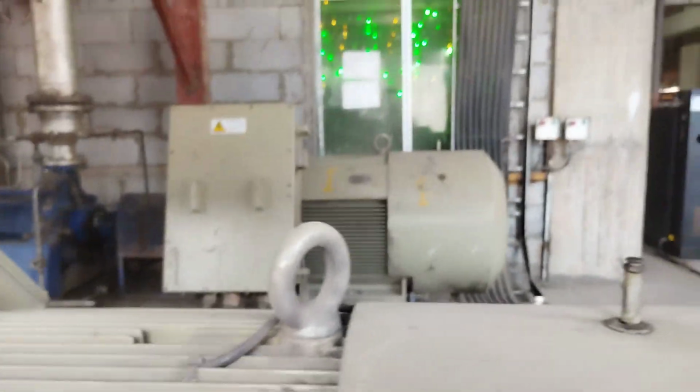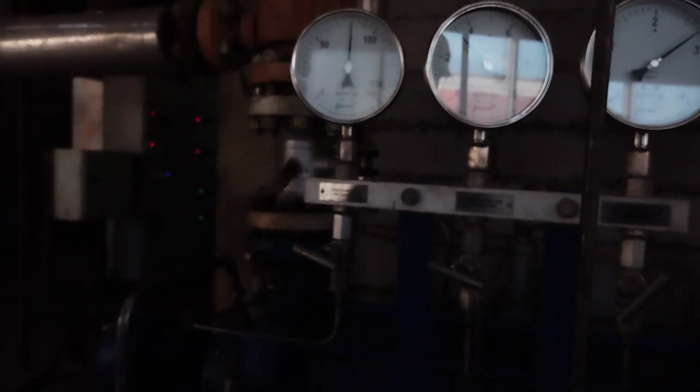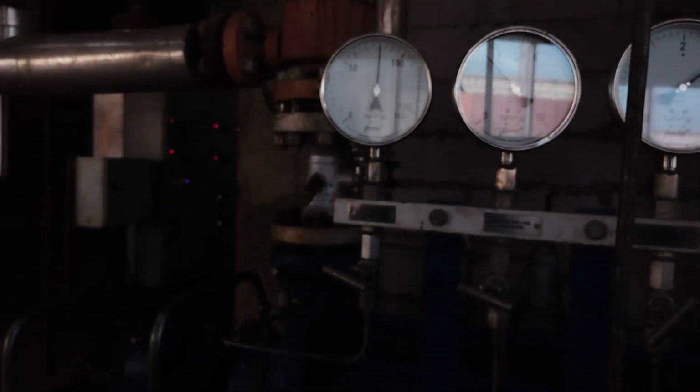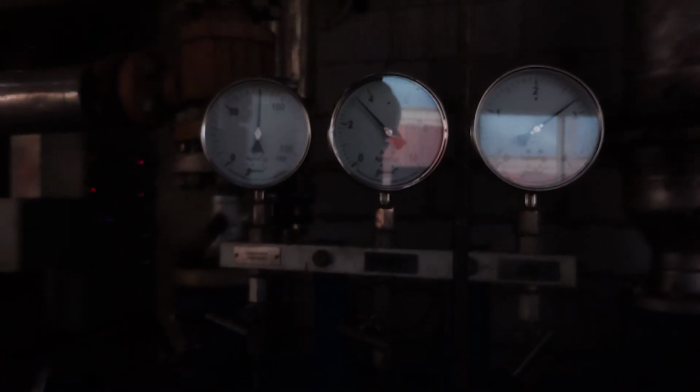BFP, 150 mm, 25 mm WC differential pressure. Suction pressure 3 and 3.2 kg. Balancing pressure 3.6 kg. Suction pressure 2.6 kg.